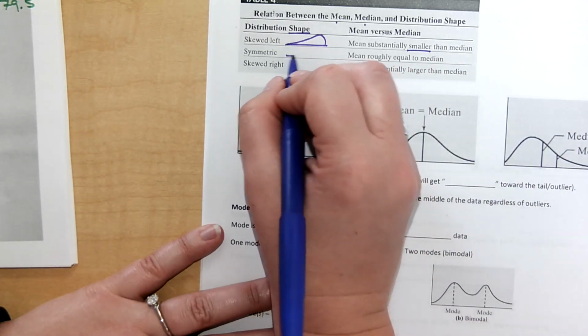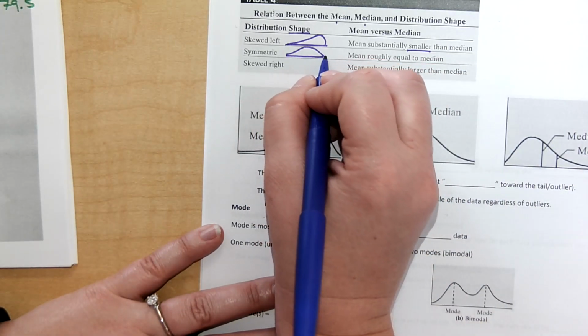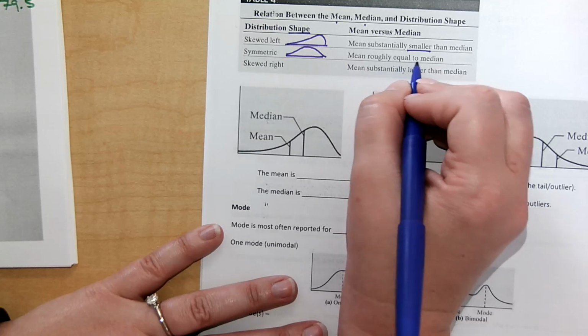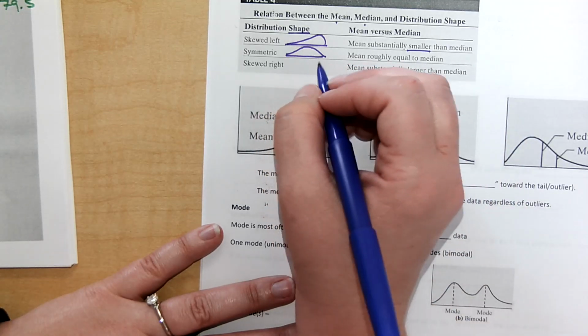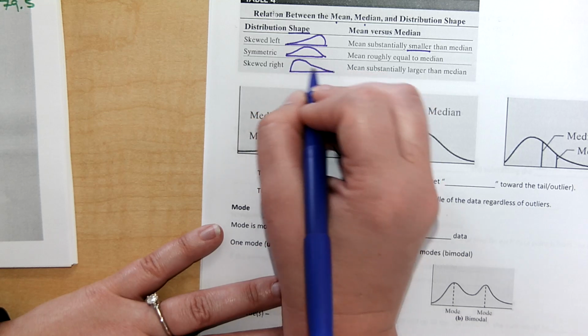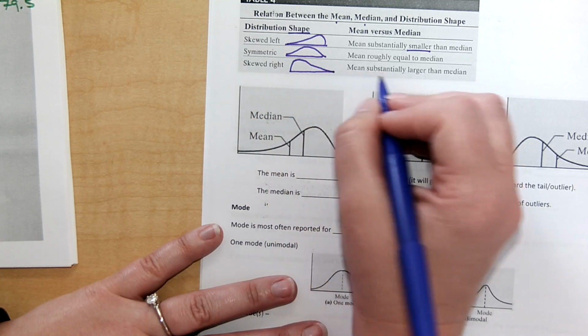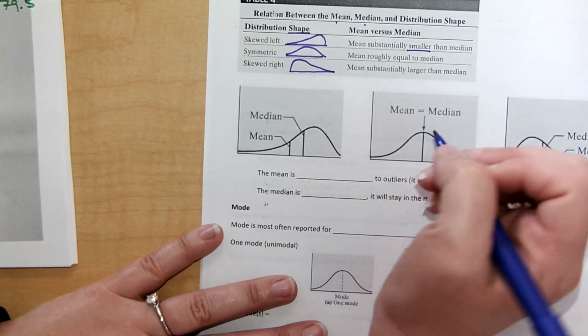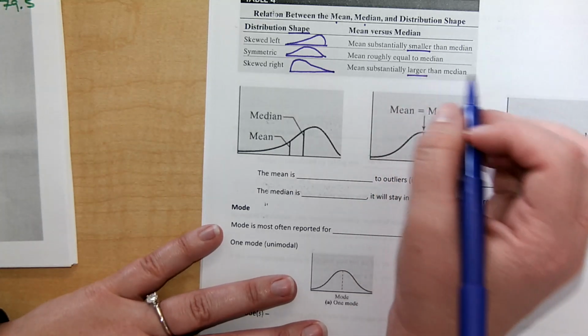If the data is symmetric, which means bell-shaped, then the mean is roughly equal to the median. They kind of fall right in the middle. And if the data set is skewed right, which means the majority of the data is smaller and you have a few extreme highs, the mean is substantially larger than the median.